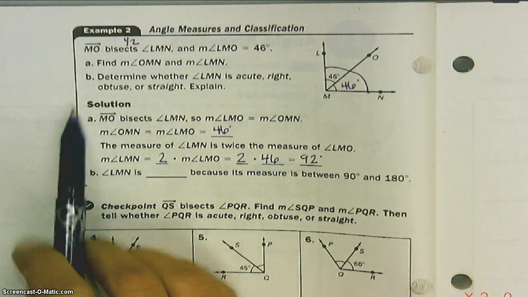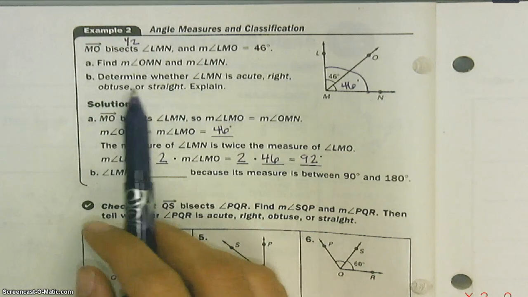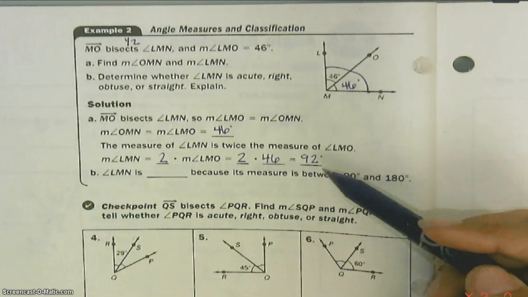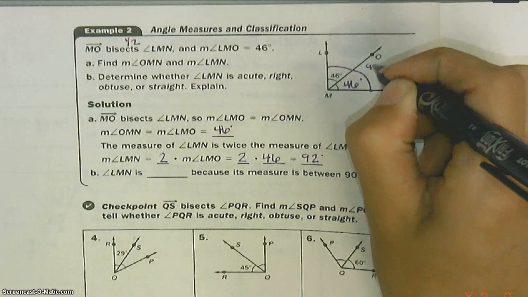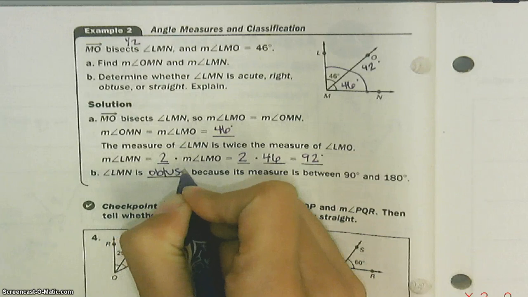And then notice there's a part B. Determine whether angle LMN is acute, right, obtuse, or straight. Well, LMN, it almost looks right in the picture, but we know that the whole angle is 92, which is obtuse.